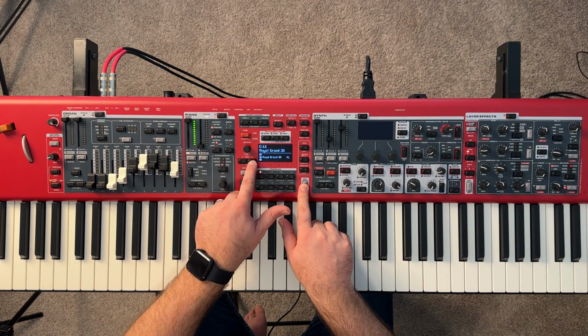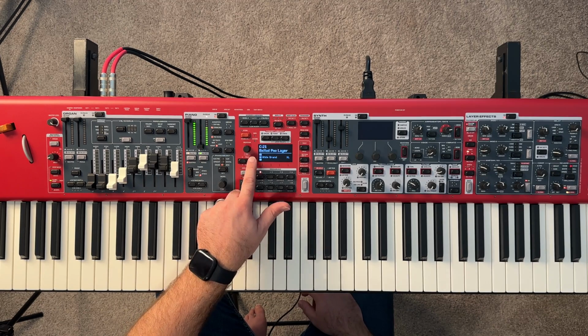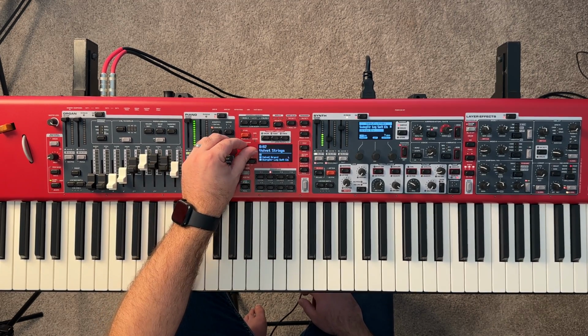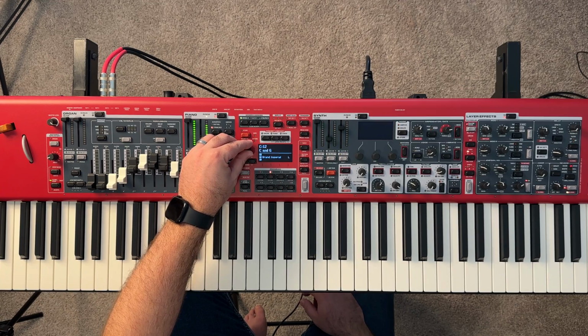So pretty cool stuff. We can jump banks again by holding Shift. Using the back and forward buttons, we can jump pages by just using the back and forth, and then we can scroll through the individual programs with our encoder.